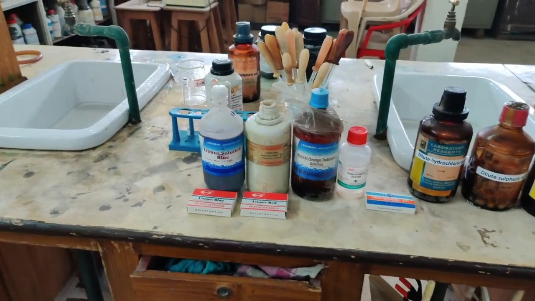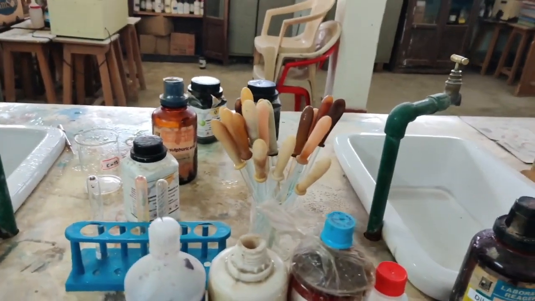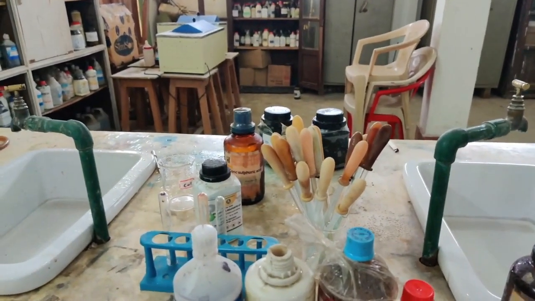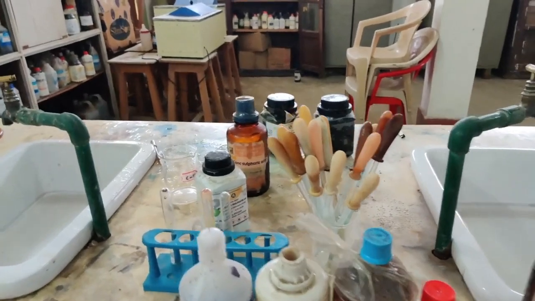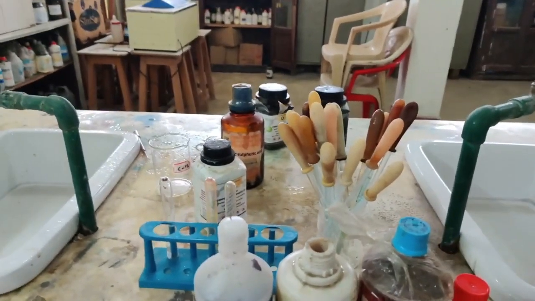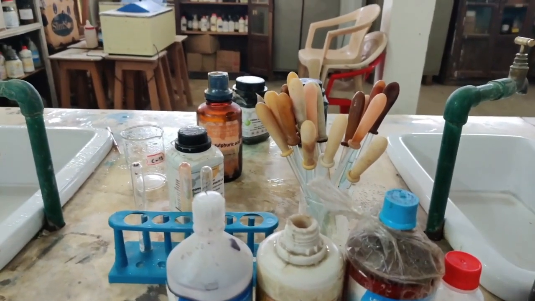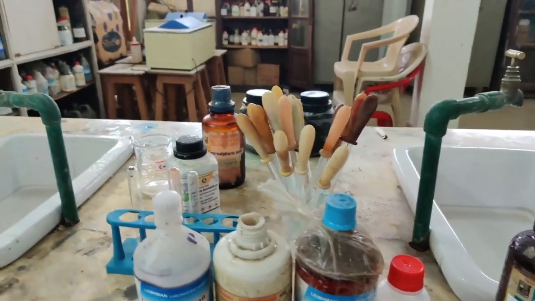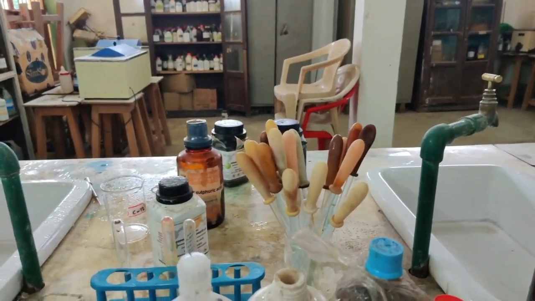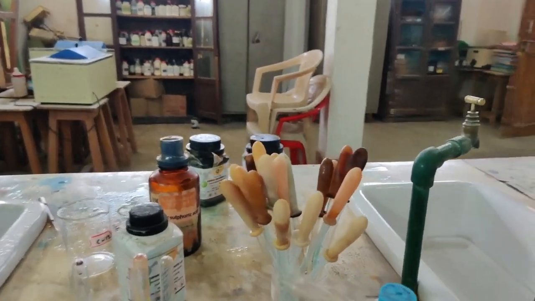As promised in my previous class, I told you that I'll be showing you practically the change in the indicators, the three common indicators. I told you about three common indicators. They are litmus, methyl orange, then you have phenolphthalein. I'm going to show you today by testing acids and bases how they respond, what color changes are seen when an acid or a base is tested.